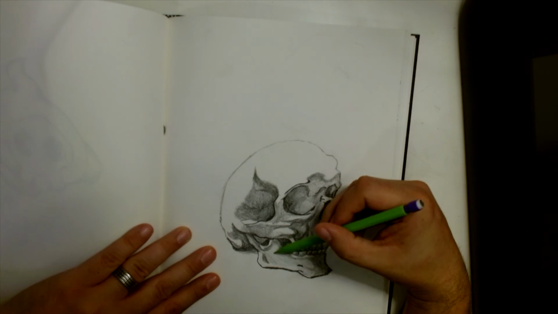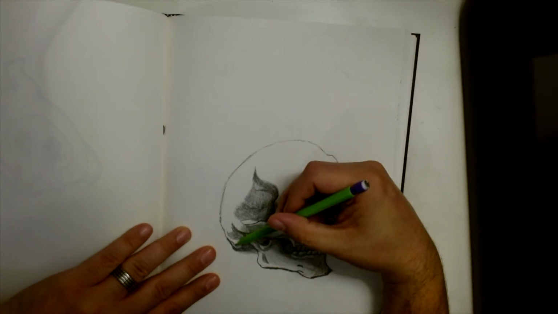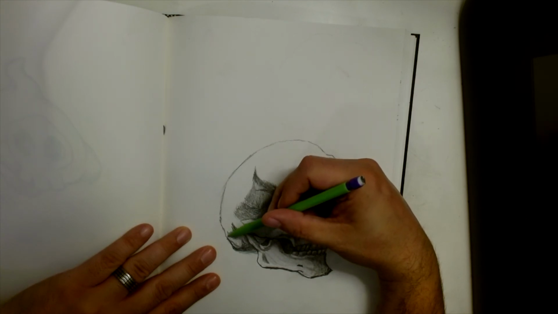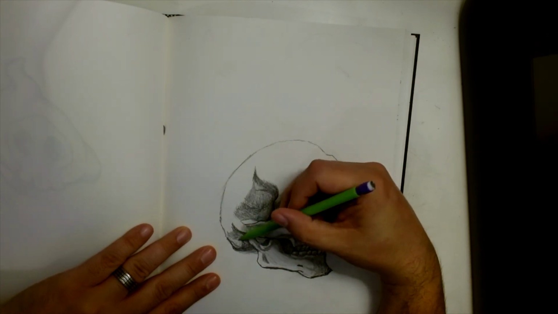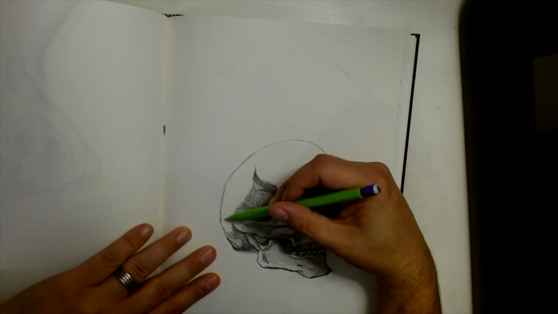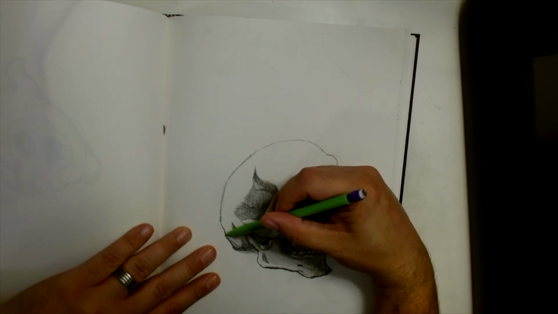So much like I did with this jawline here, I'm going to go very lightly. And I do mean very lightly. Barely touching the paper. Filling that in. Bring that shadow out just a little bit more there.